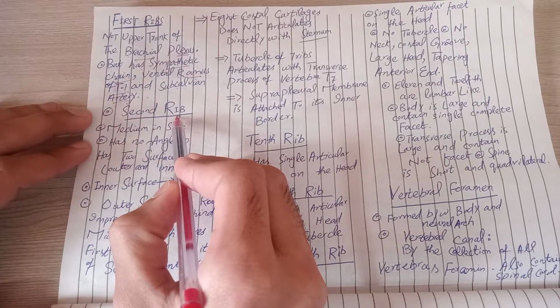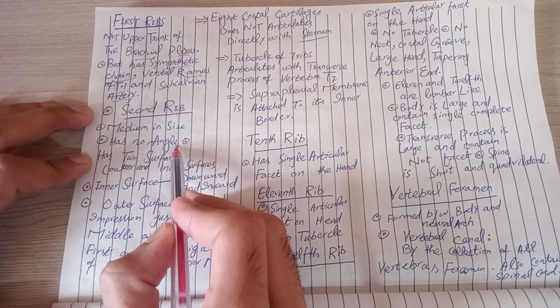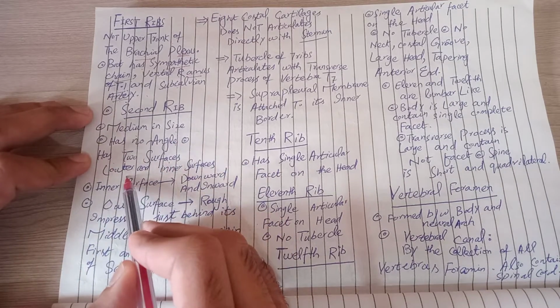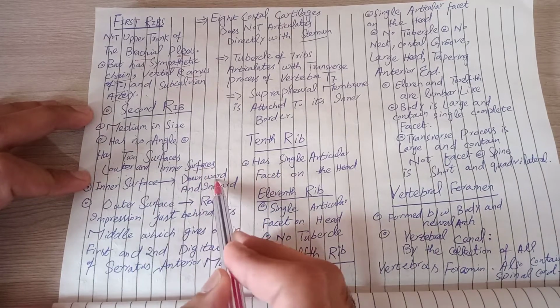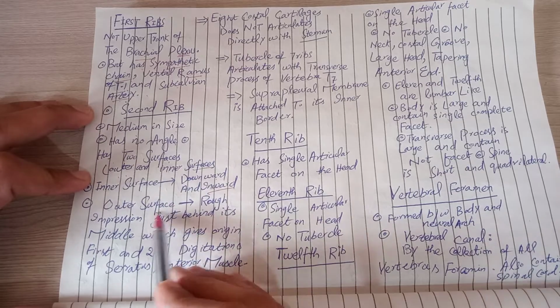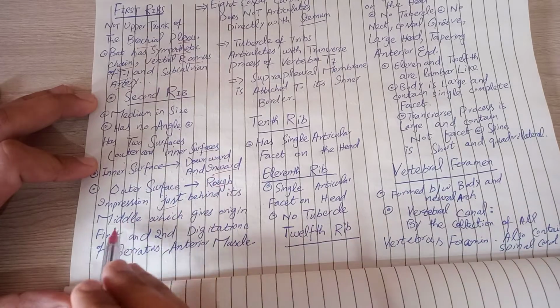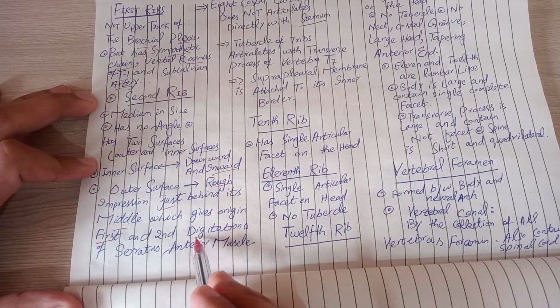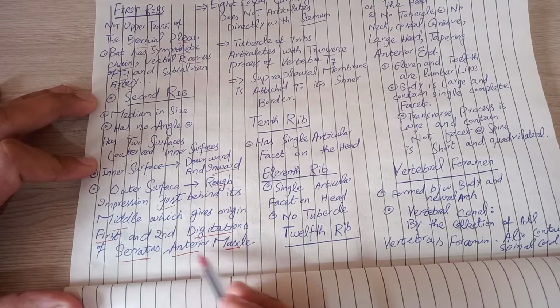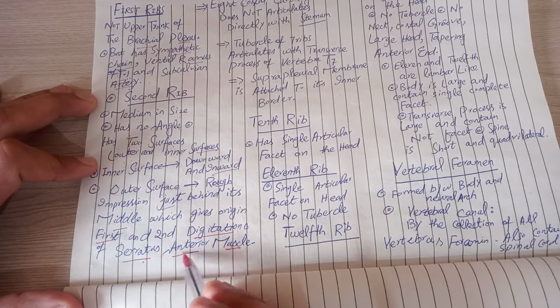Second ribs are medium in size, have no angle, and have two surfaces: an outer surface and an inner surface. The inner surface faces downward and inward; the outer surface is rough, with an impression just behind its middle, which gives origin to the first and second digitations of the serratus anterior muscle. The serratus anterior muscle is also known as the boxer muscle.